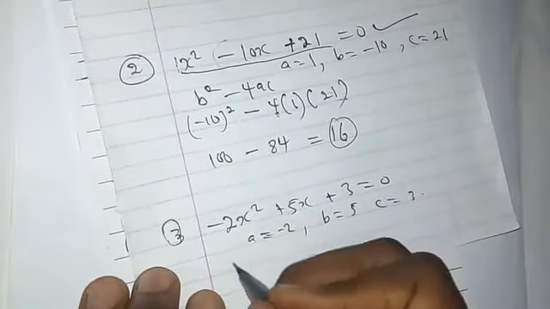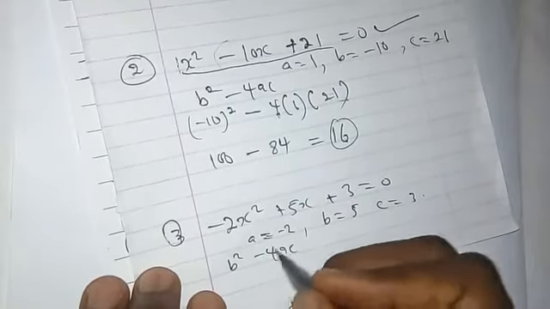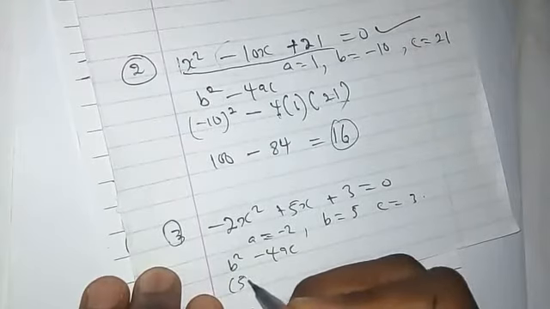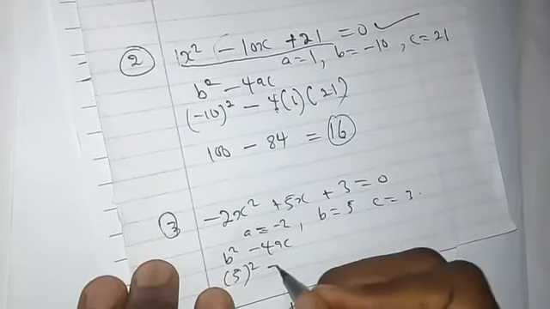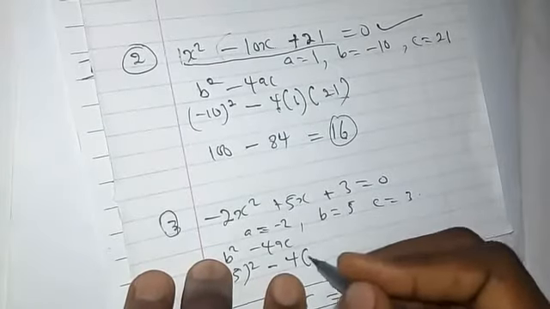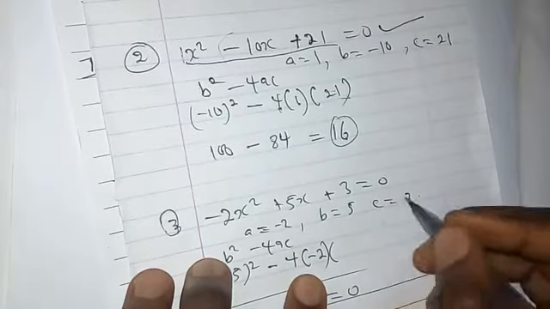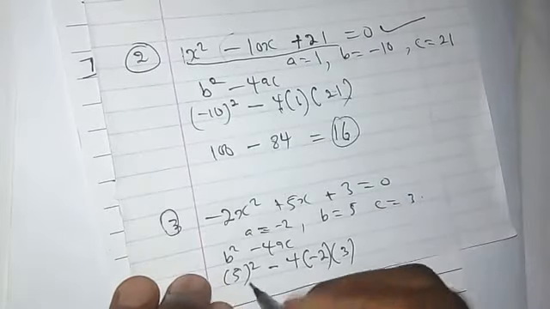So b square minus 4ac, let's test for it. B is 5. Then minus 4a, where's my a? Minus 2. Then c, which is 3.